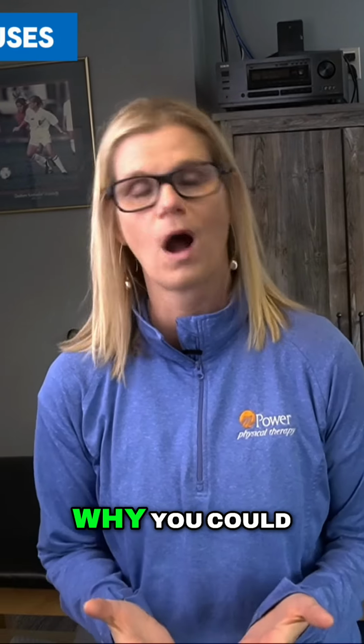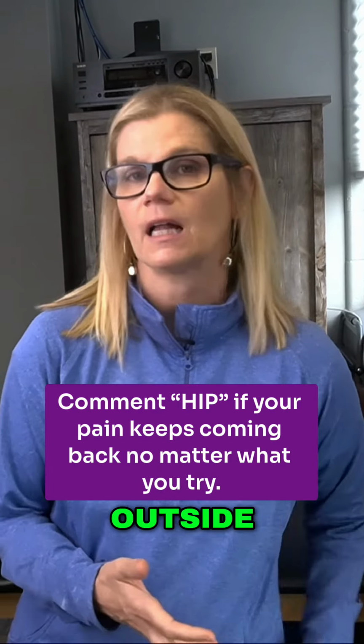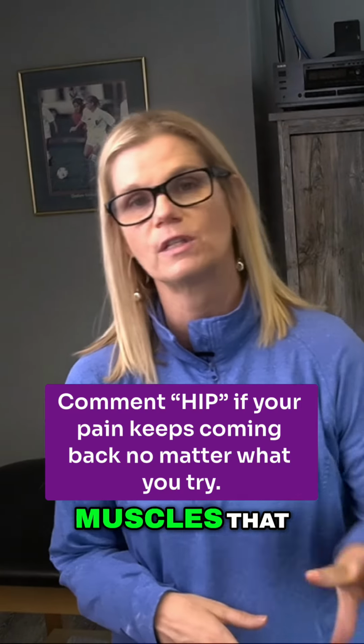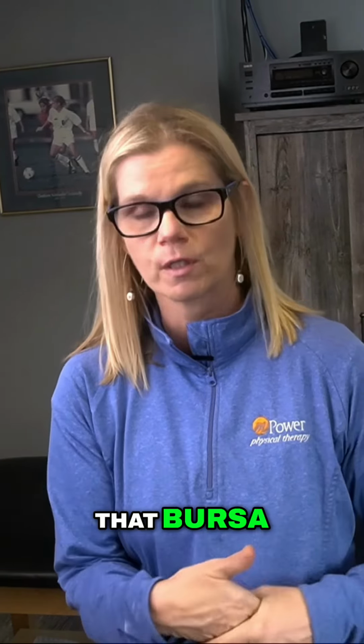big hip muscles. And so if that's causing that, again, we got to get to now, why is that happening? So there's several reasons why you could be compensating and shifting your body weight to the outside to really use these outside muscles that get overworked that then cause that inflammation in those tendons and in that bursa.